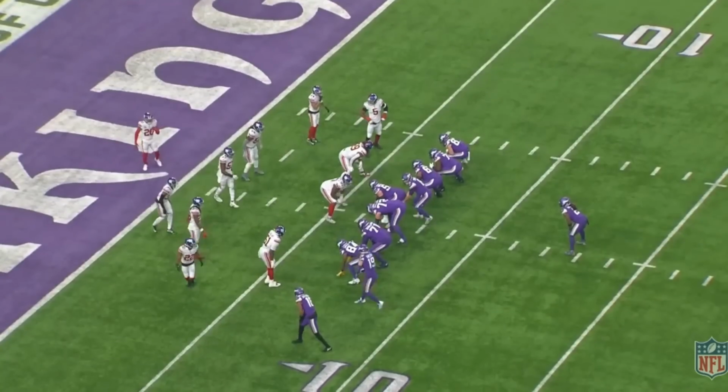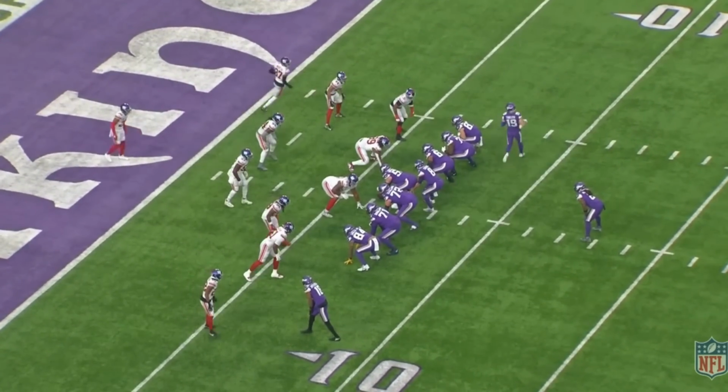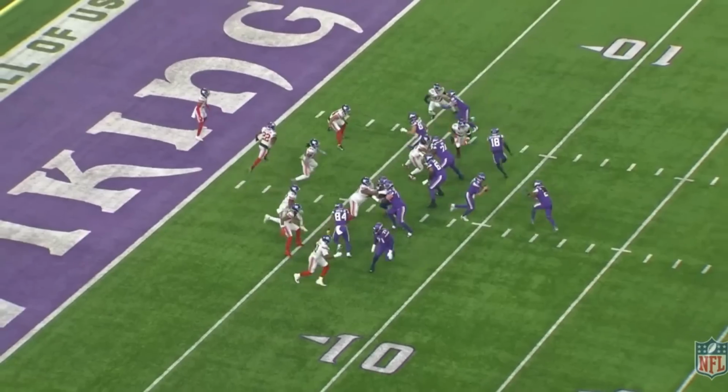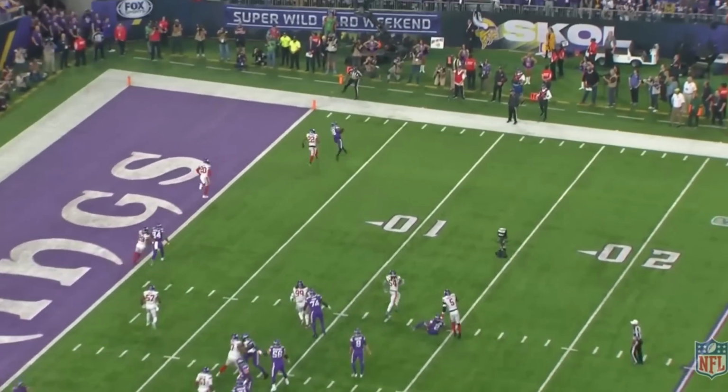Next one here, 1st and goal from the 6. Now this should be a touchdown. I love the design here. We're going to shift. We're going to motion. We're sprinting to the right. It's everything except the touchdown.